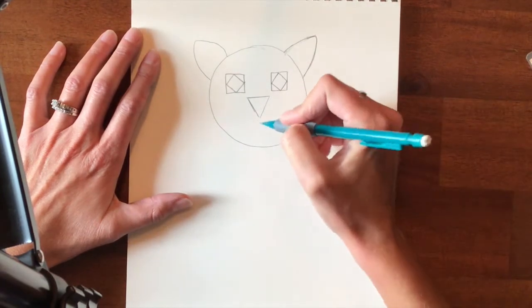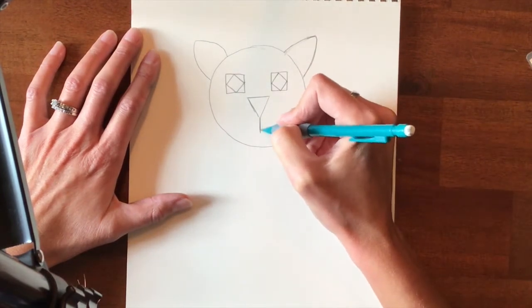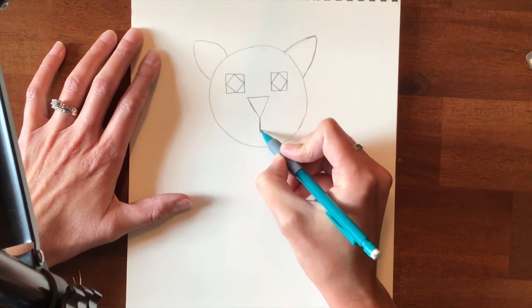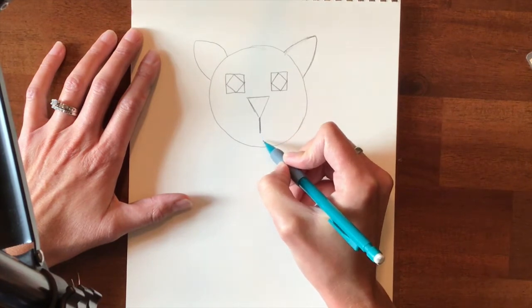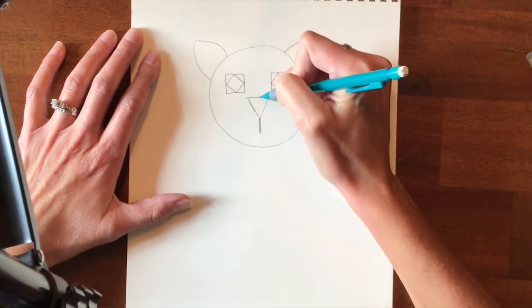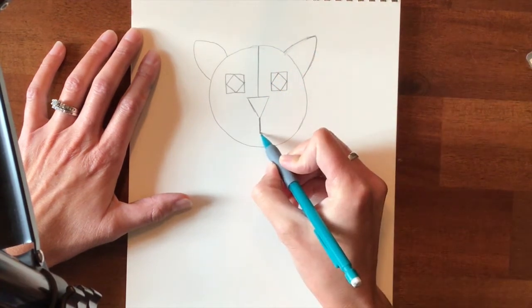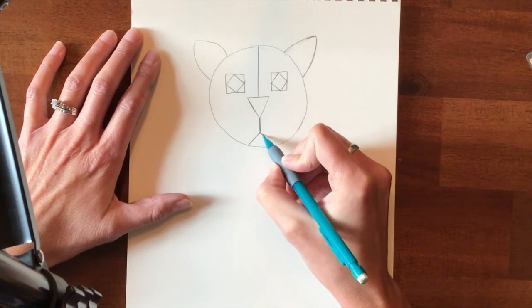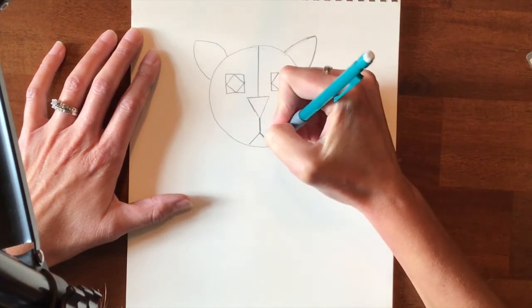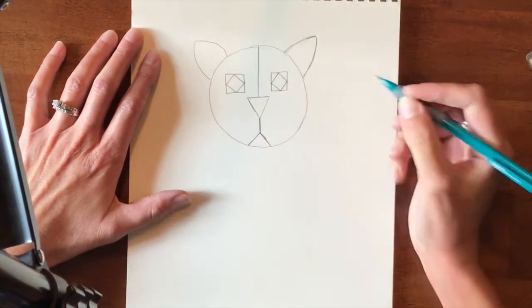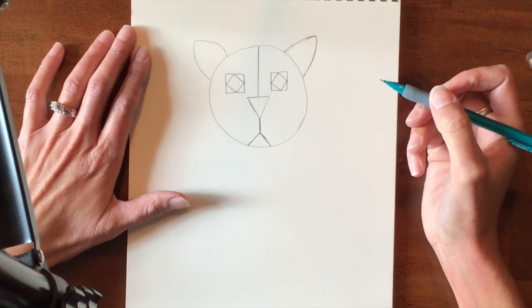Now, coming down from the nose, I am going to make a line that goes straight down, but I don't go all the way to the bottom of the head. I also am going to go straight up from the nose. Now right here, I'm going to go down to the bottom of the head to make a triangle shape, okay?